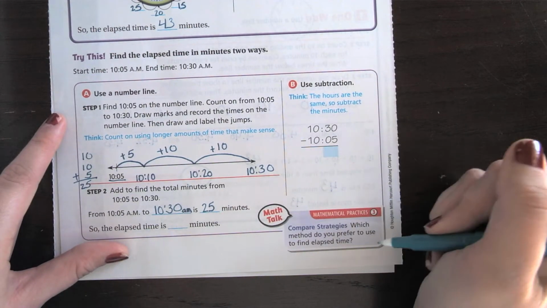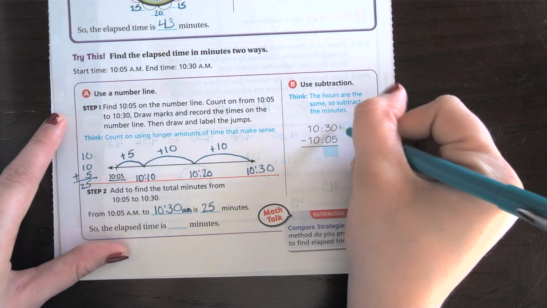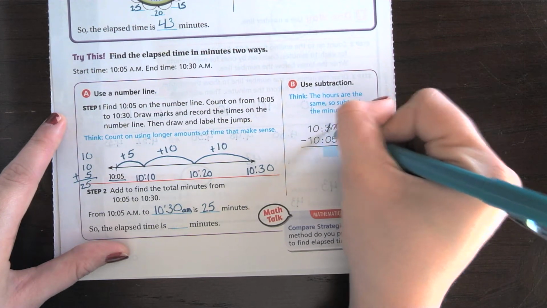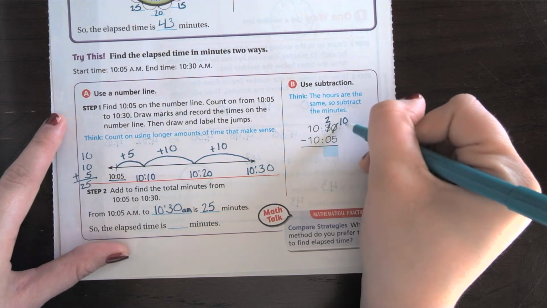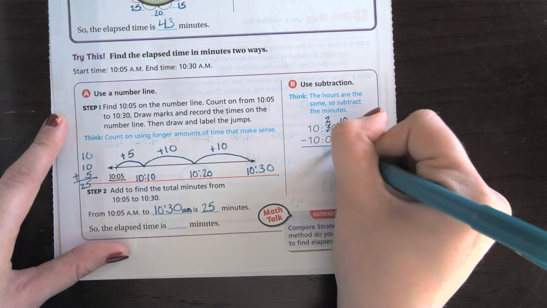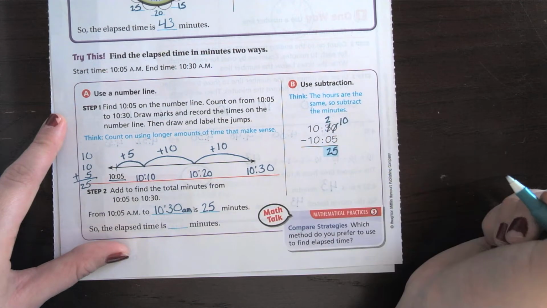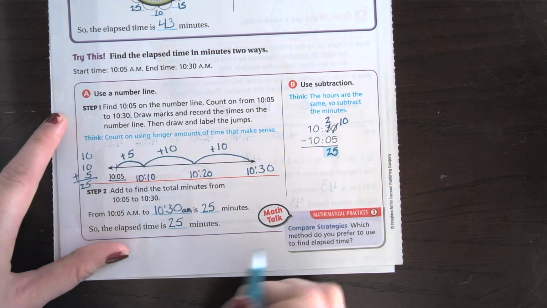Over here, I can subtract because I have the same hours. So I have 0 minus 5. We know we can't do that, so I've got to cross that off, make it a 10, take from the 3 and make it a 2. So now I have 10 minus 5, which is 5, and 2 minus 0, which is 2. So both ways I got the elapsed time is 25 minutes.